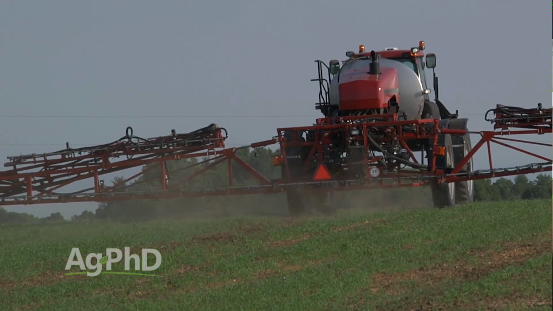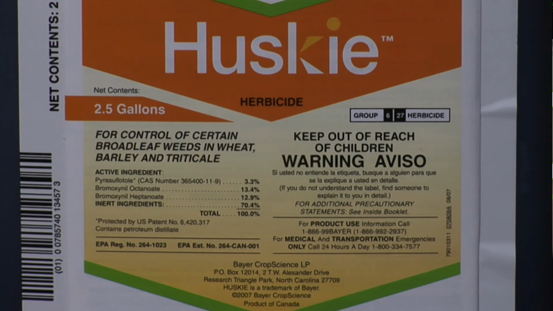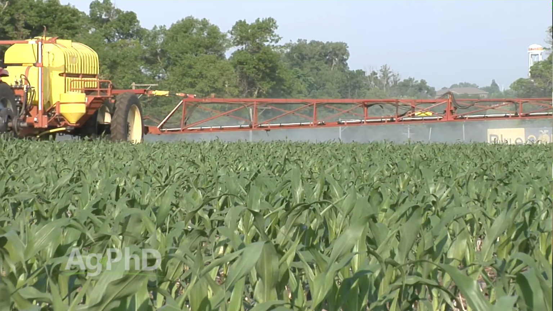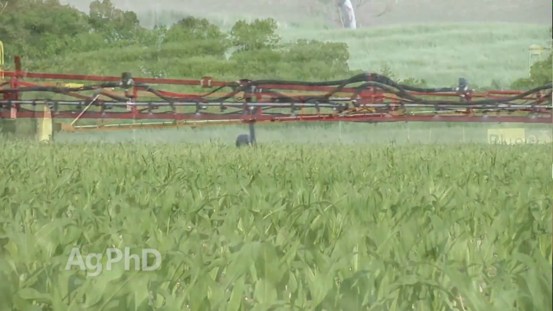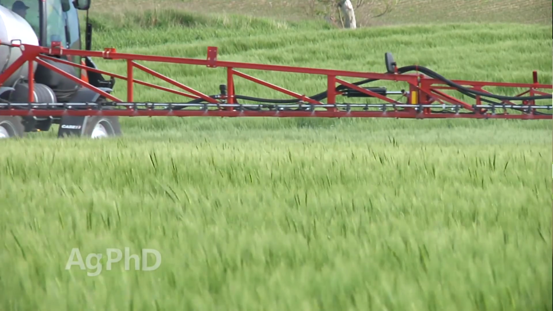And you look at the new options that are out, and I say new kind of in a loose way because things like Bucktrol have been used for many years. Now we find that in a combination product called Husky, where it's mixed with an HPPD. And if you're not familiar with that class of chemistry, it's really been the most popular broadleaf chemistry being used in corn. And when we see products used in corn and being successful, very many times that gets brought over into wheat. So they've got these two products mixed at a pretty reasonable price point. And we've got broad spectrum broadleaf control.